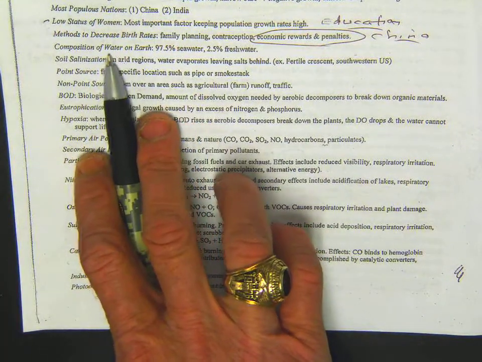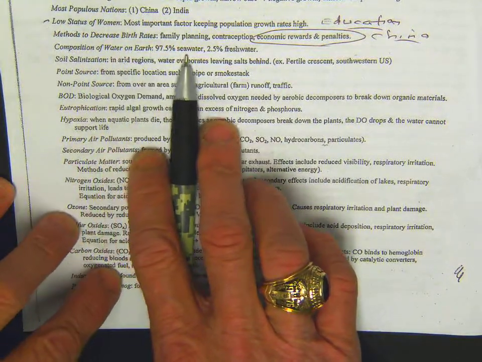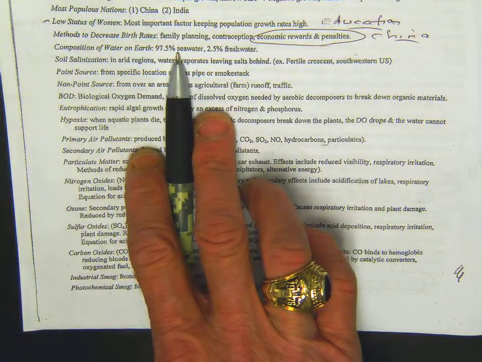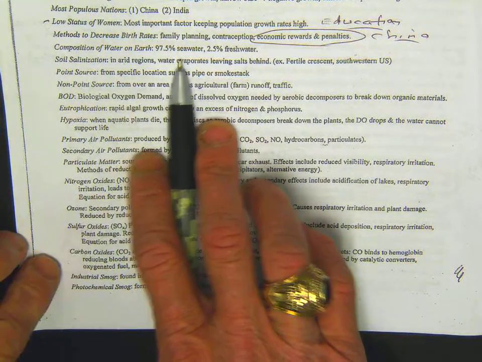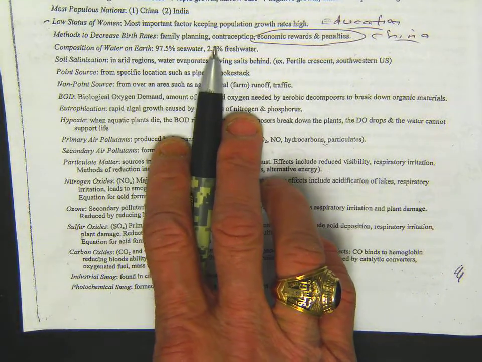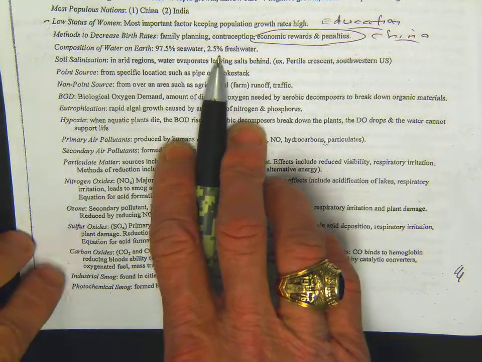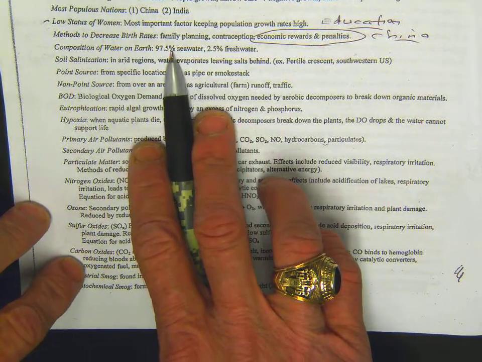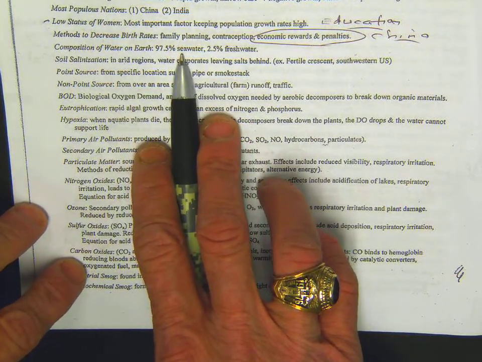All right, composition of water on Earth. These are really mixed up, which is good. You can see the overwhelming majority of water on Earth is seawater. Only a very small amount of it, remember, 2.5%, is fresh water. Interestingly, that would include all the Great Lakes, all the groundwater, and so forth. So there's a vast amount of seawater.